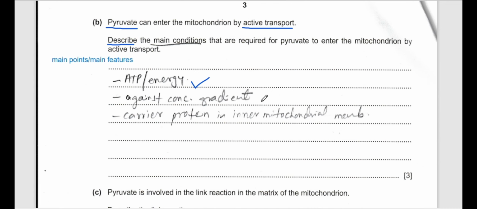It means the concentration of pyruvate molecule is actually higher inside the mitochondria, and it is low outside the mitochondria. So from low to high you are going, and it should be against the concentration gradient. So your second point should be, it should go against the concentration gradient.